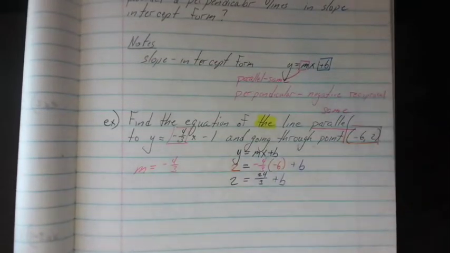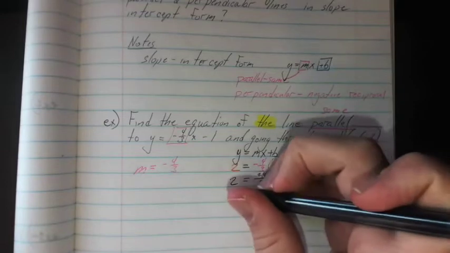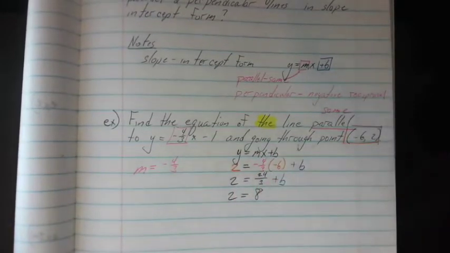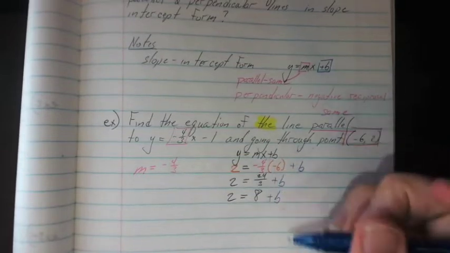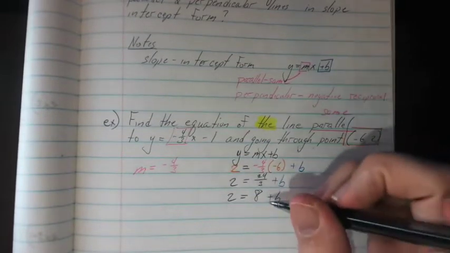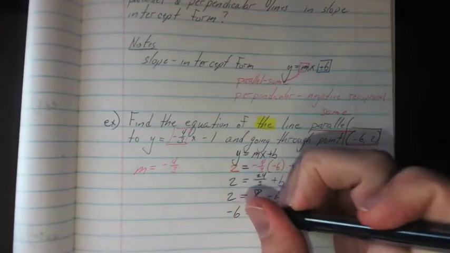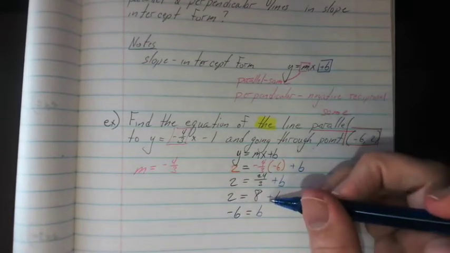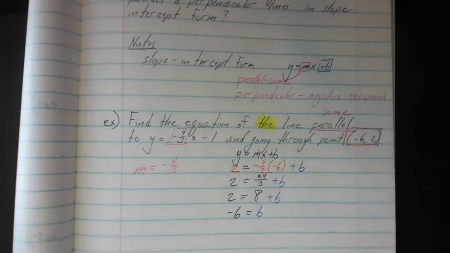Plus b. We can simplify that a little bit. That's going to be 2 is equal to 8 plus b. Well, subtract 8 over to the other side, and you get negative 6 is equal to b. You don't need to bring it down.